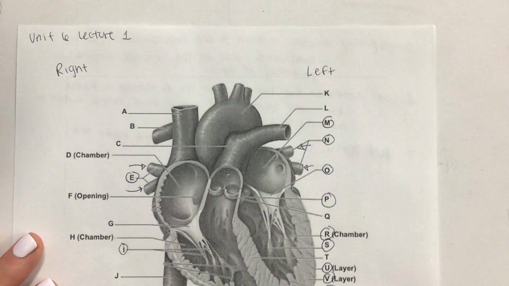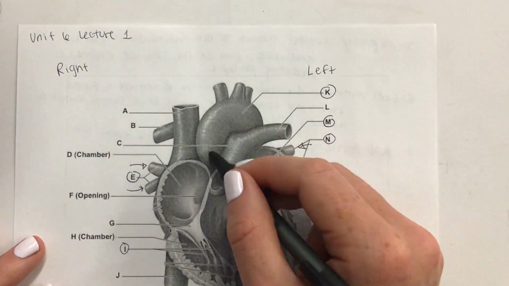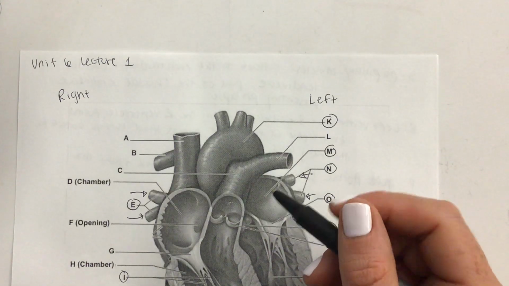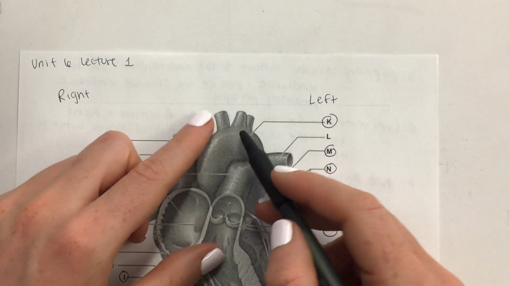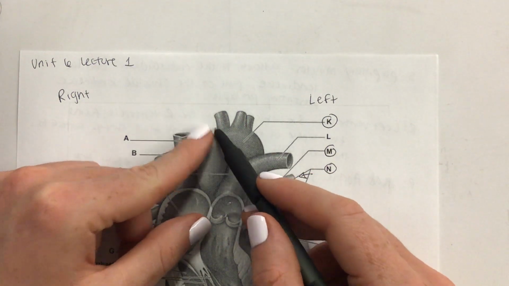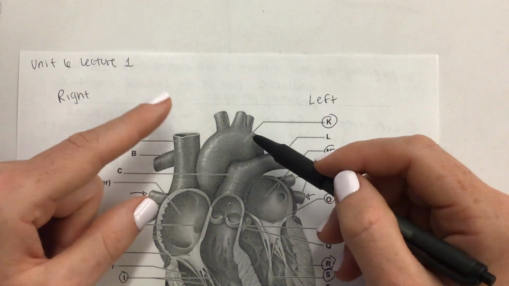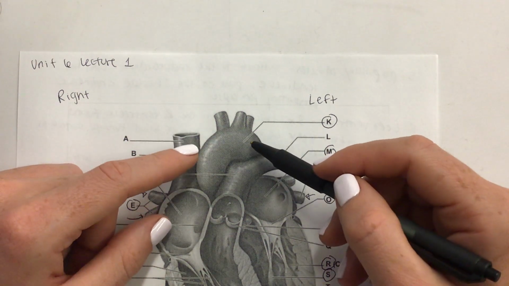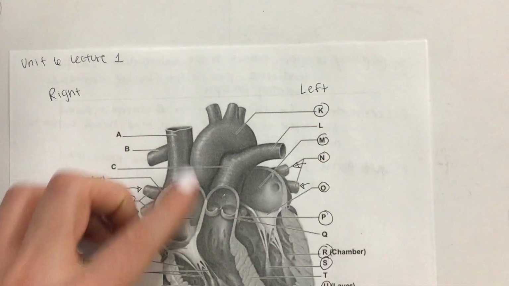Last but not least, we have letter K. This huge, huge, huge artery towards the top. Notice it has 3 little pieces above it, or 3 little tubes. They each have their own names. We won't worry about those. And actually, I think it has one on the back as well, now that I'm looking. Yeah, it does. It has the huge tube down the back. Oh, yeah, here it is. It comes out down here.